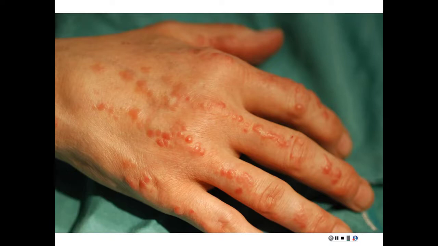Okay. So it looks like we have reddish, purplish, flat top papules on the hand as well. And are they all discrete, or are there some areas where they merge in a linear fashion? There are some areas where they merge in a linear fashion.